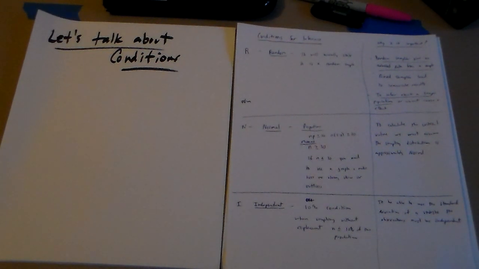So after you name your test, or name your interval, whatever you're going to use, Z or T. Z goes with proportions, T goes with means. We've spent some time talking about that. I'm hoping that you want, let's talk about it again.